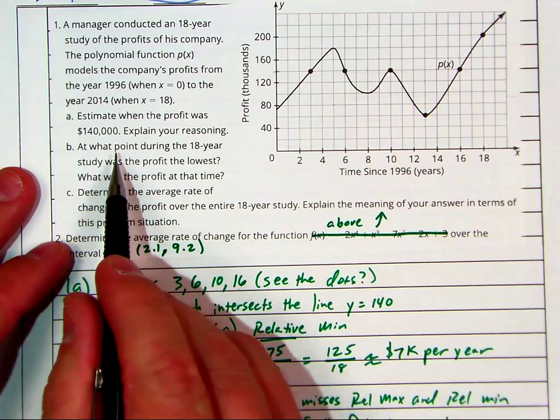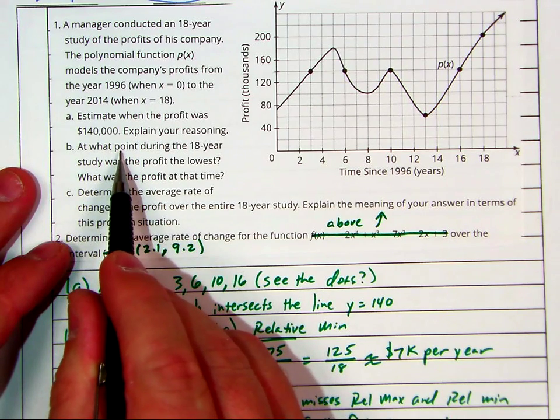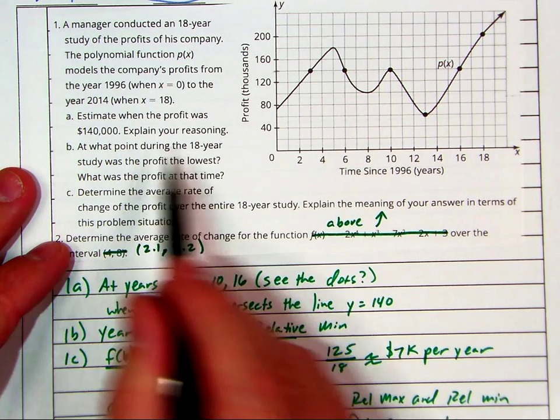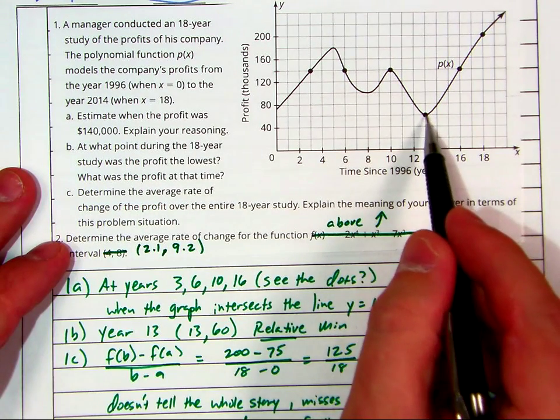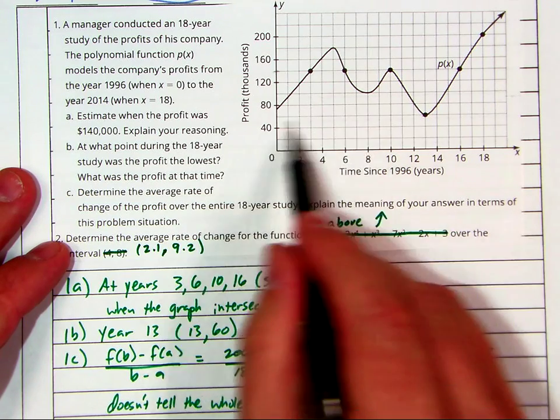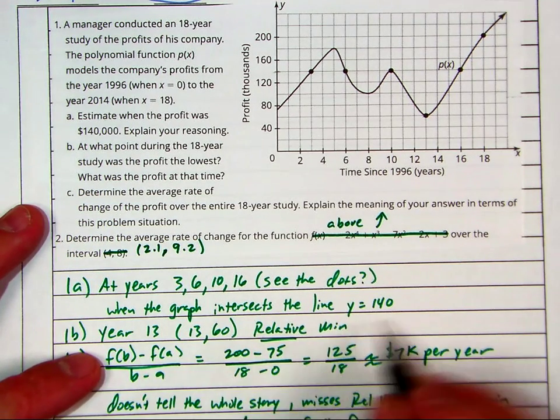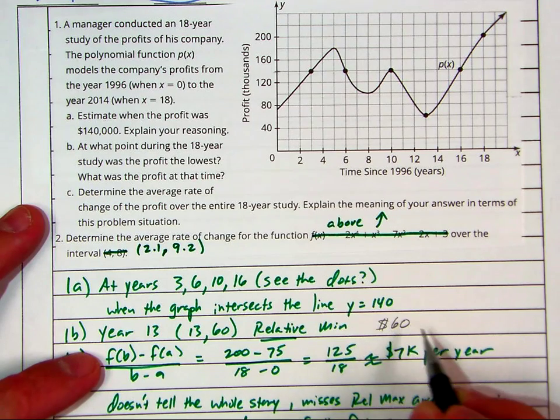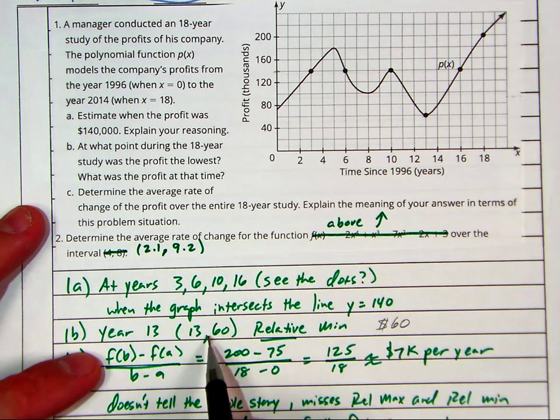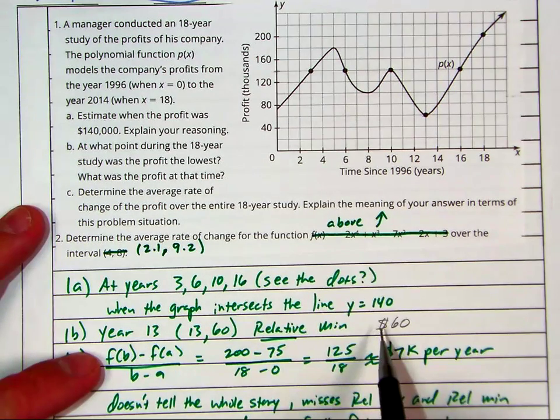Okay, going on, again we have to pick a specific point off the graph for question B. The lowest profit was right here at year 13, and it was only $60,000. You should have put in the answer something like 60,000 in terms of context. Again, you have to answer from the point and put it in context.